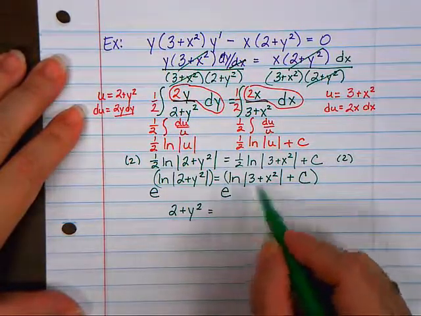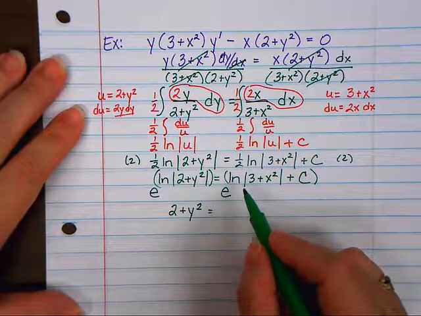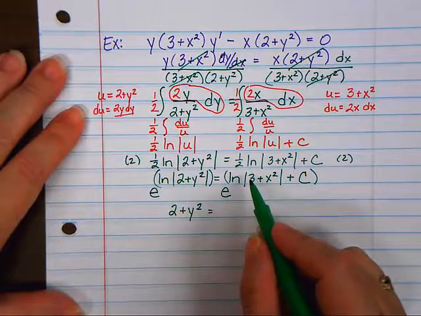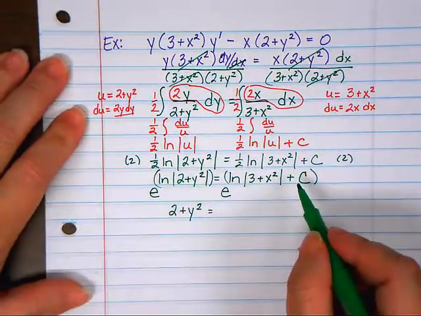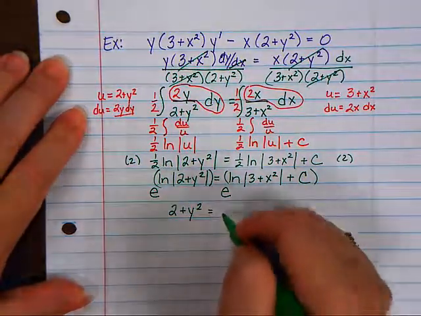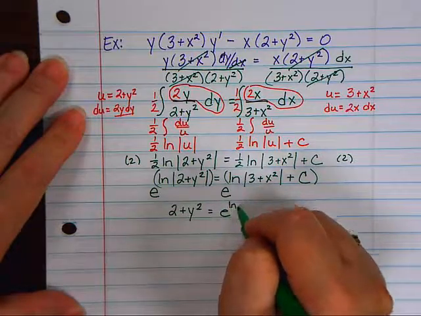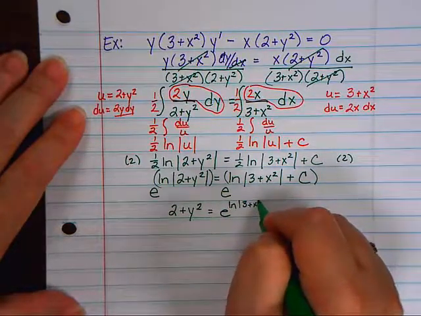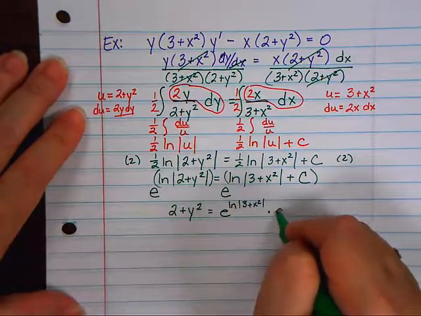And so what we're going to do is what we did on the previous problem. When exponents are added, how did the problem look originally? Was it multiplication or division? It was multiplication. So we're going to write e to the ln absolute value of 3 plus x squared times e to the c.